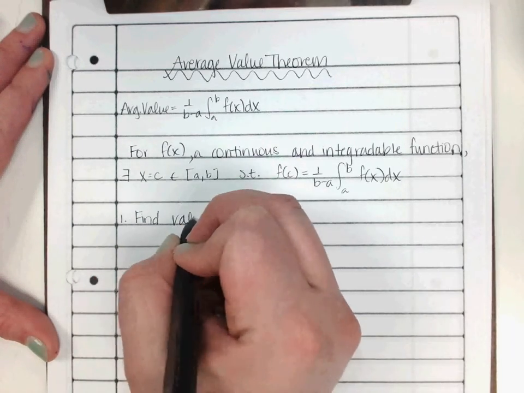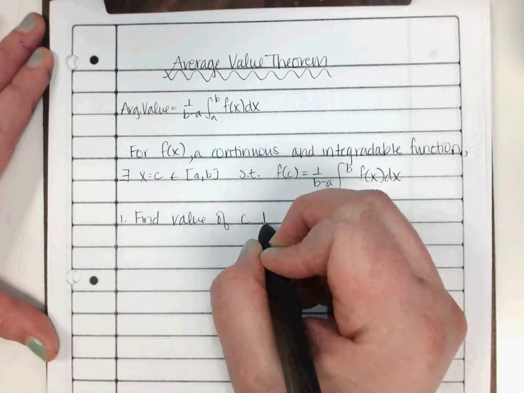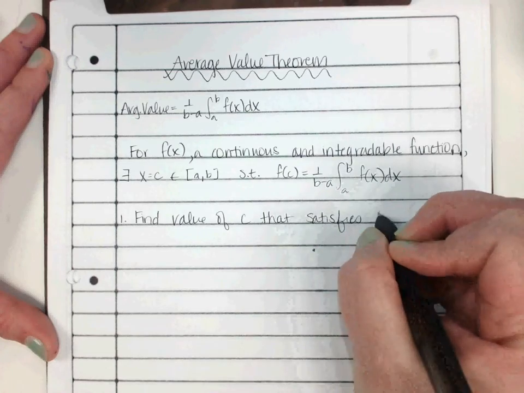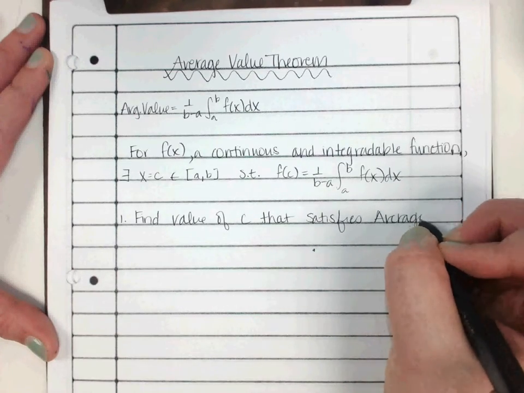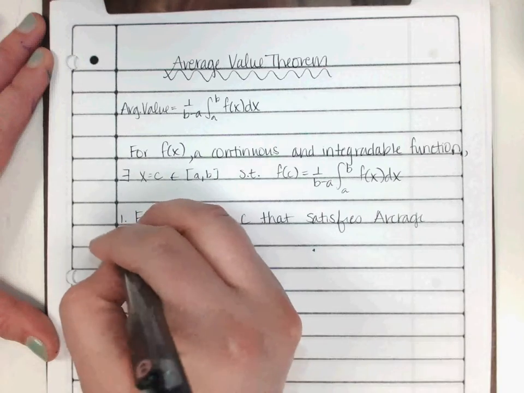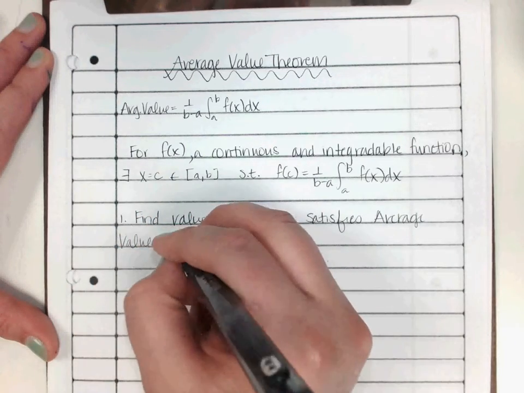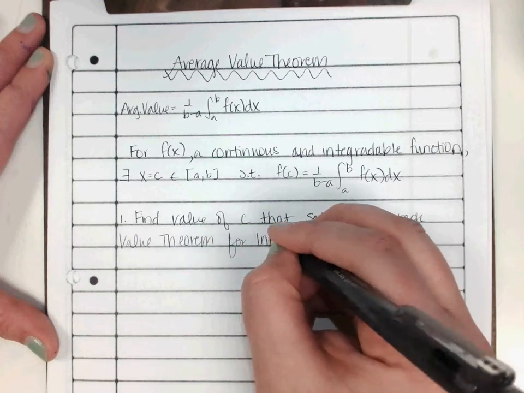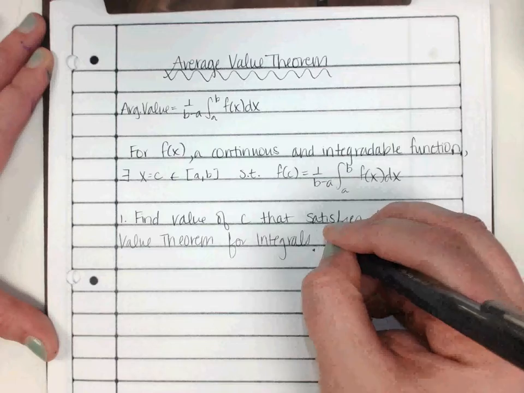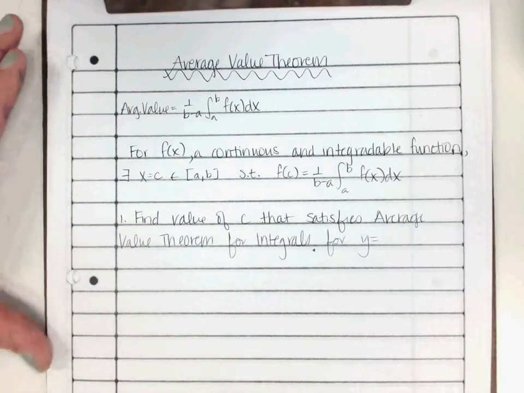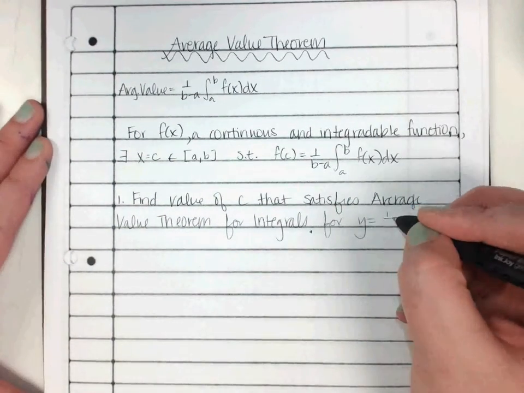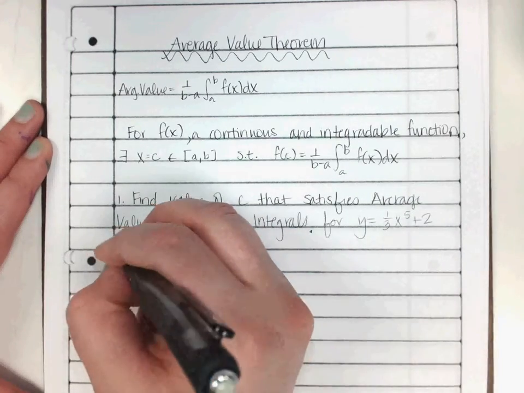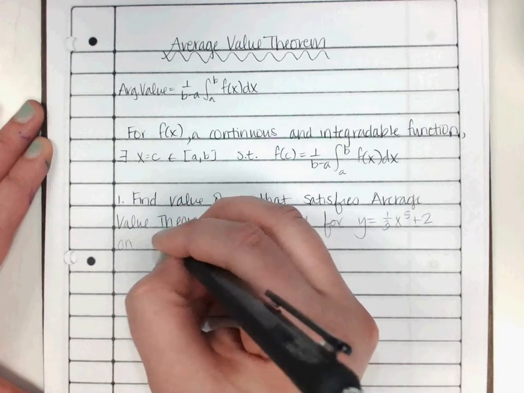Find the value of c that satisfies the average value theorem for y equals 1/3 x to the 5 plus 2 on [1, 6].